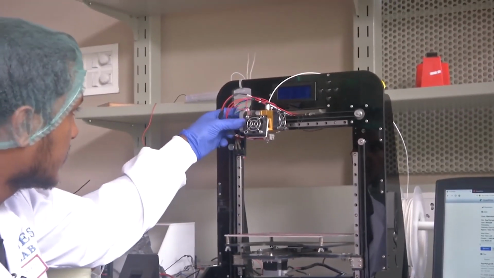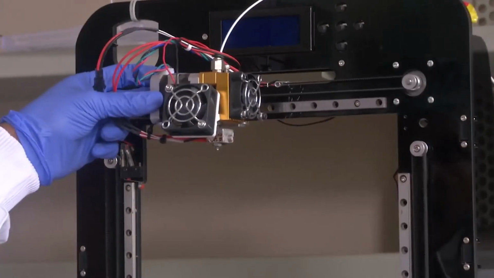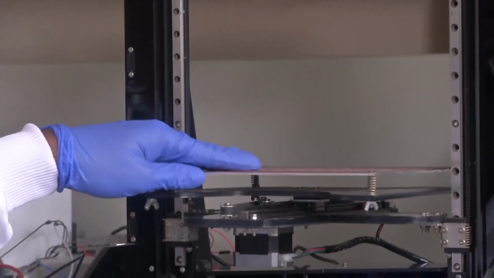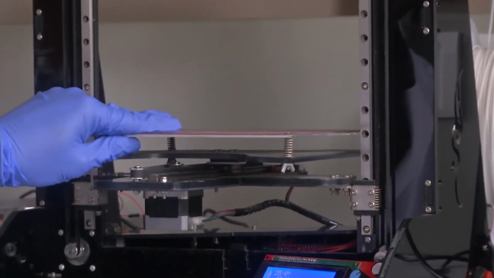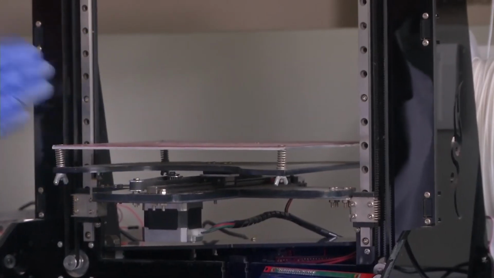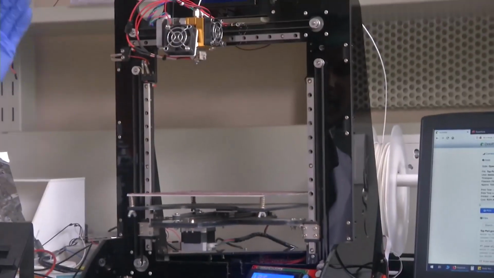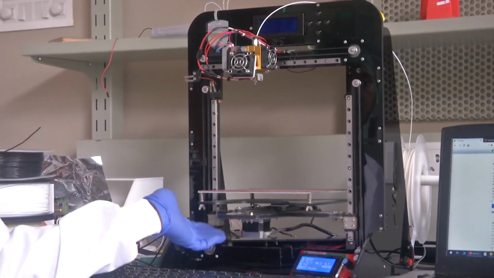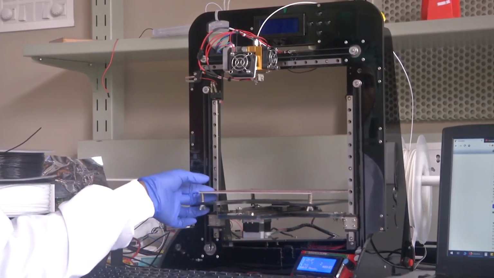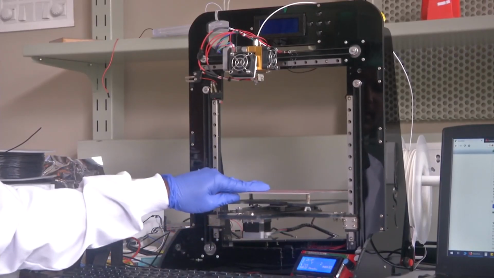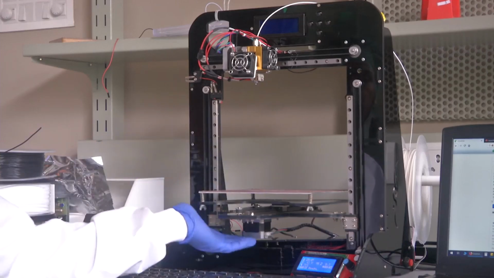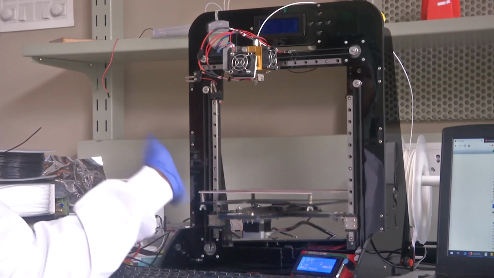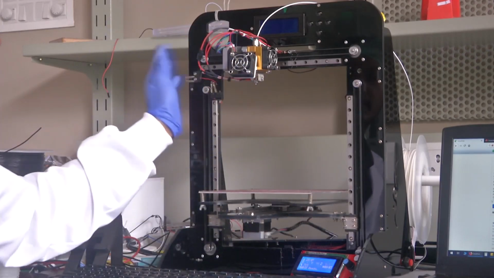This is the x-axis, left and right. The extruder will go left and right, and this is the 3D printer bed. This will go in the y-axis, towards and away from me, and this is the z-axis. For this particular 3D printer, the y-axis and z-axis are combined. So here the 3D printing bed is on the y-axis, and it will move in the upward direction, and the nozzle will only move in the x direction.